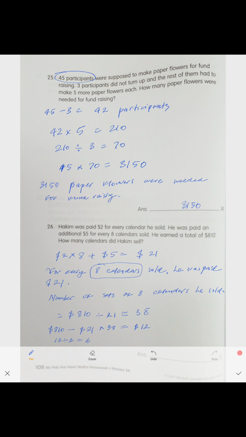He couldn't make it to 8 and get another extra. So that is it, right? Now, how many calendars? He had 38 full sets of 8 and 6 extra calendars, right? So 38 times 8 plus 6. How many calendars? 310 calendars. That's your answer. And answer as a sentence: Hakim sold 310 calendars.